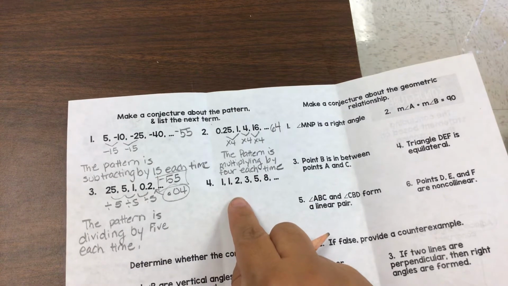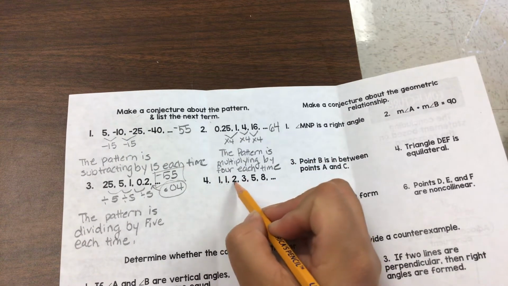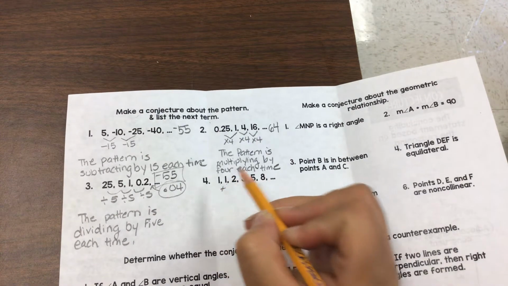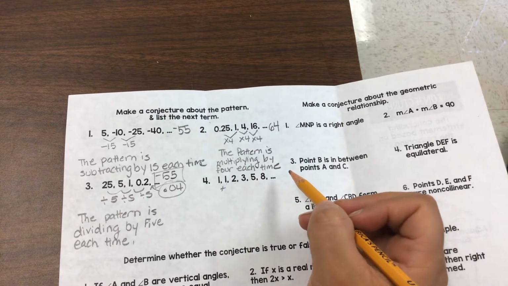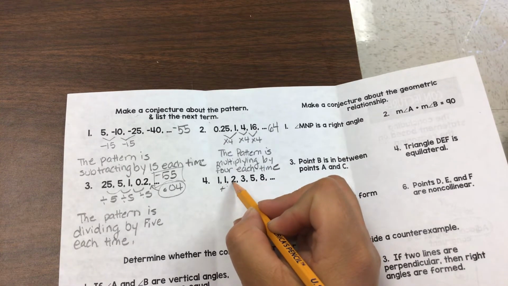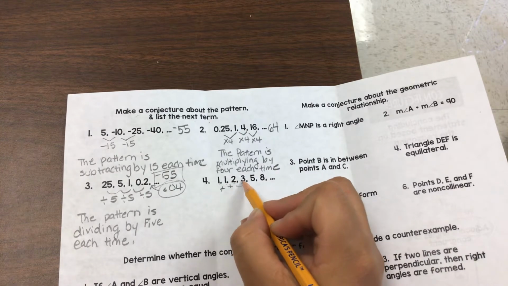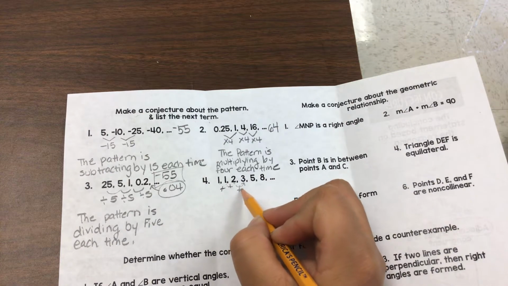Number 4. It looks like they're adding the previous term. So 1 plus 1 is 2. 1 plus 2, 3. 2 plus 3, 5.